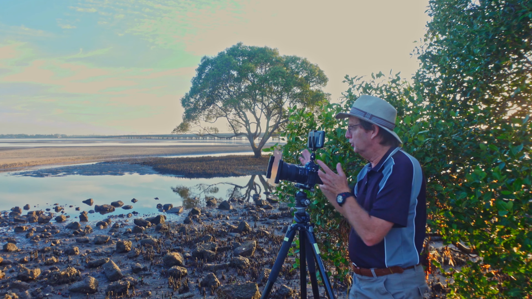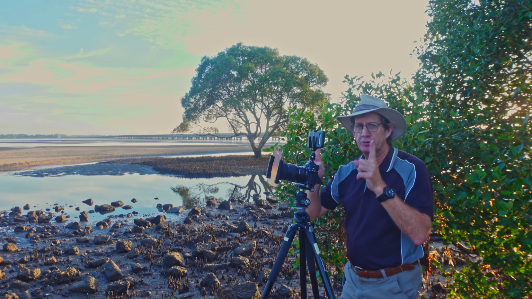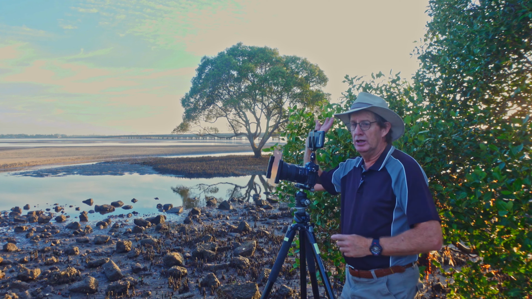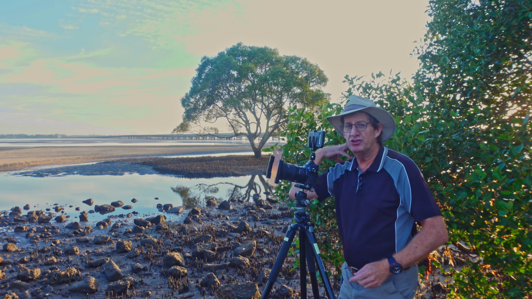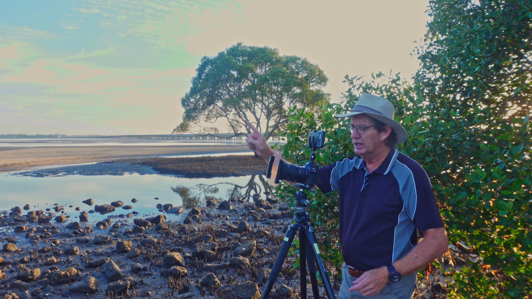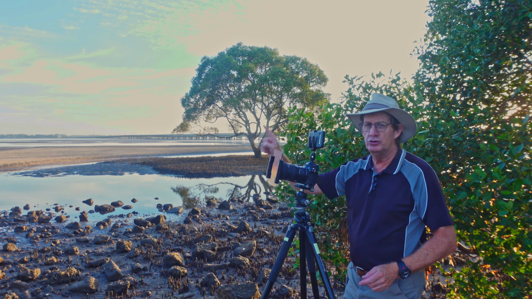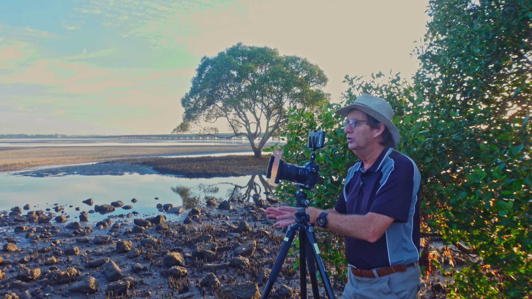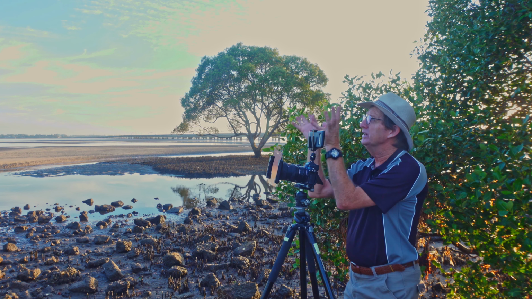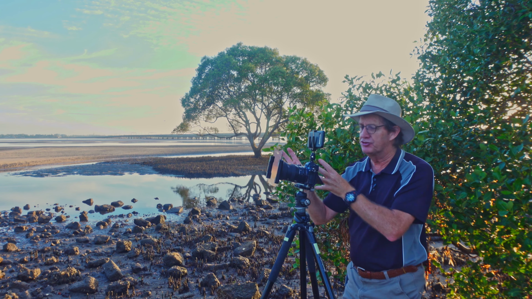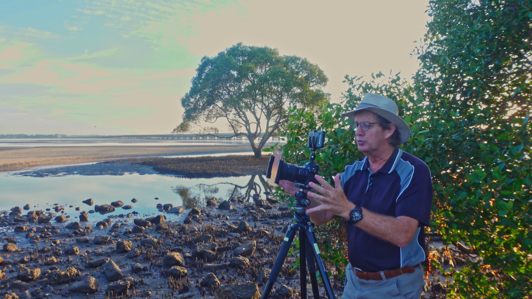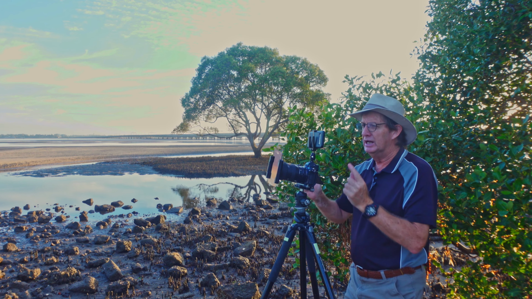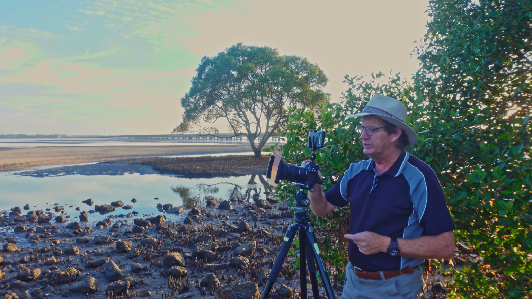I'm just going to move slightly now, but I have to be very careful because the more I move to the right here, my shadow is going to be on that tree. So I've got to be careful not to do that. But I just want to move a little bit and get down low. I want a really distorted image of this tree. This is where ultra wides really come into it. So let's move quickly and set up for a different shot.